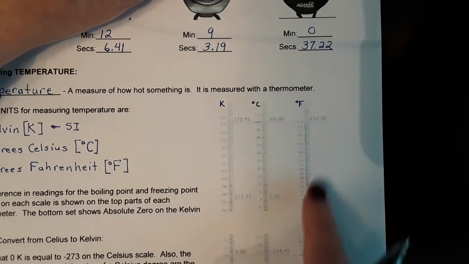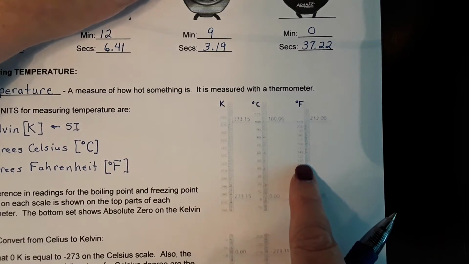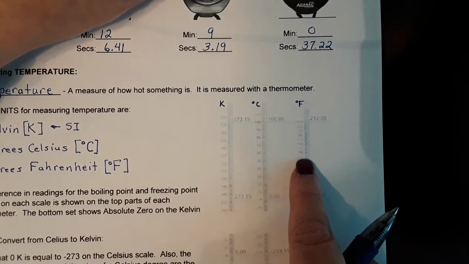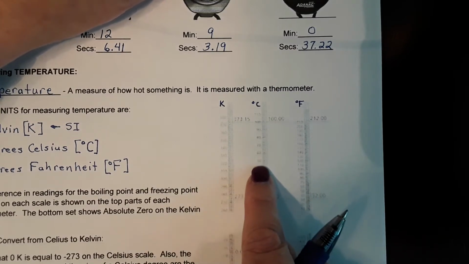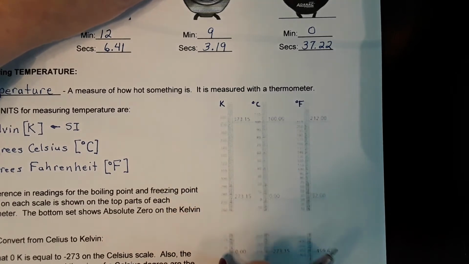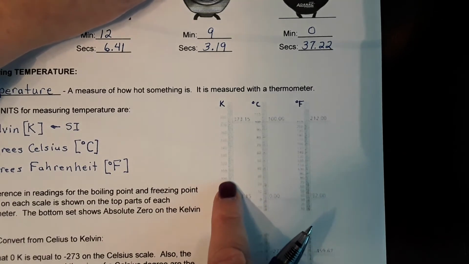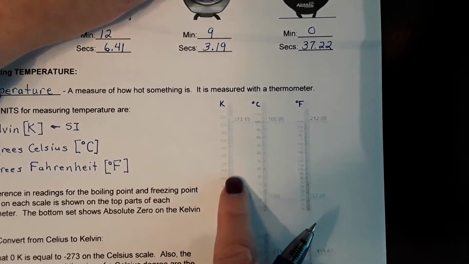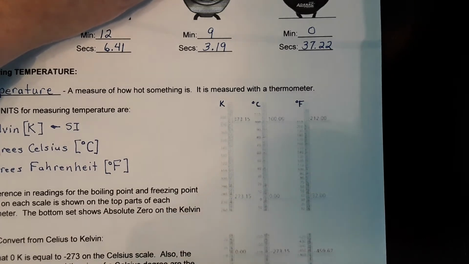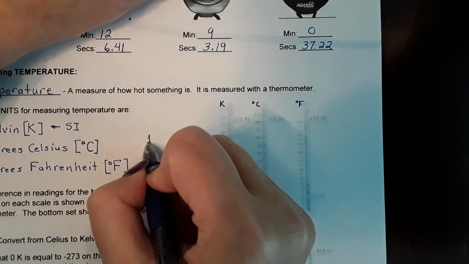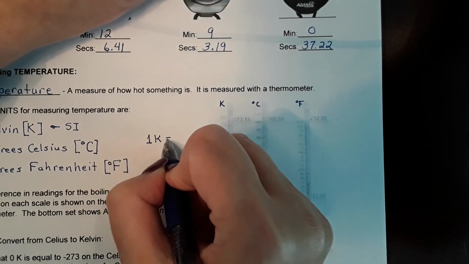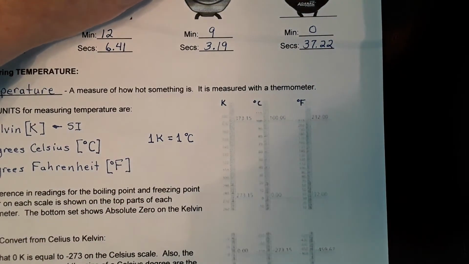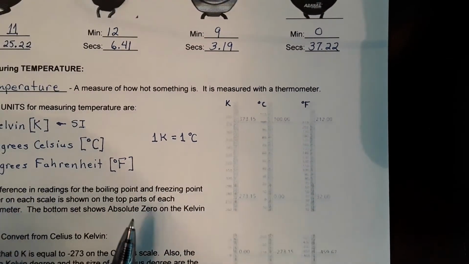I want you to notice on the Fahrenheit scale, look at the increments from one number to another. The spaces are very small compared to the Celsius and the Kelvin. In fact, if you look closely, the increments for Celsius to Kelvin, even though the numbers along the side are different, the spacing is exactly the same. That's because 1 Kelvin degree is the same size as 1 Celsius degree. Isn't that interesting? But the Fahrenheit is much different.